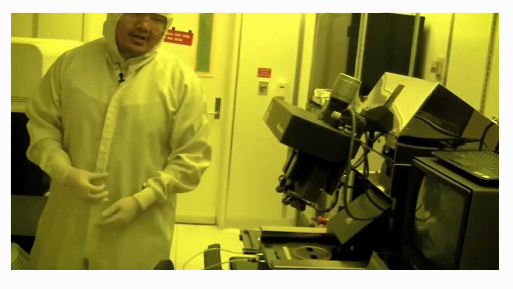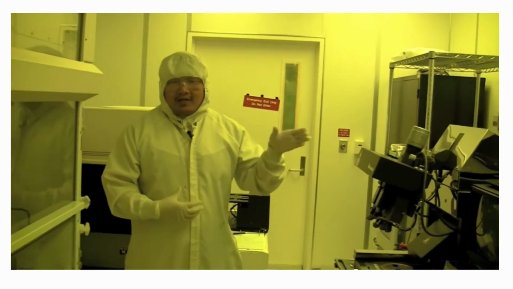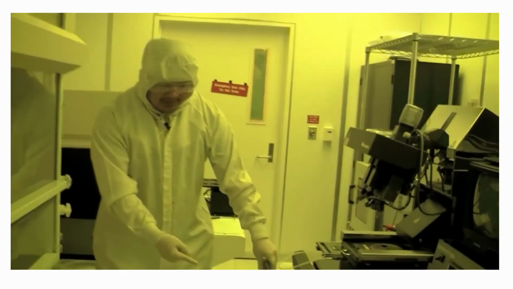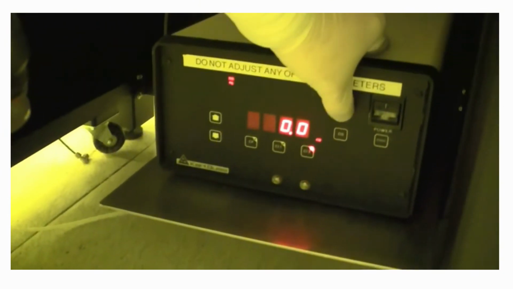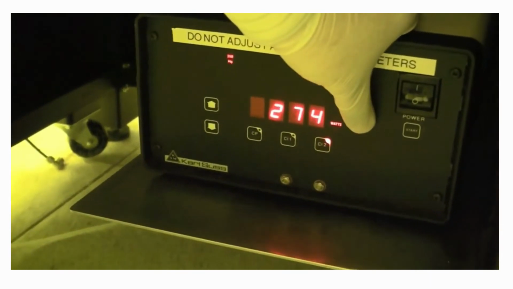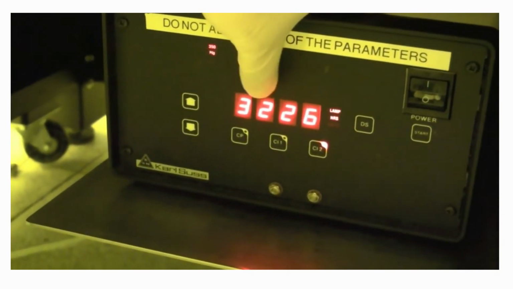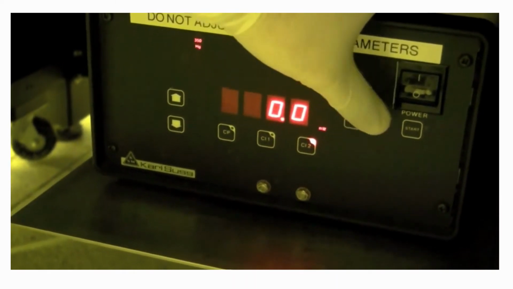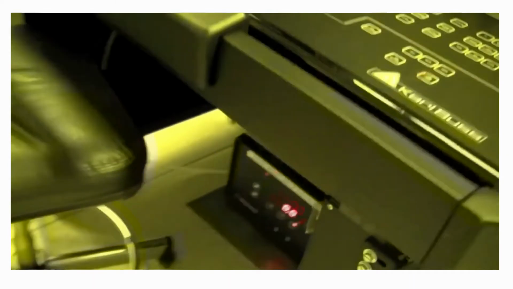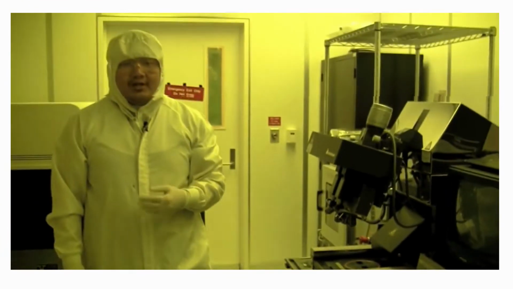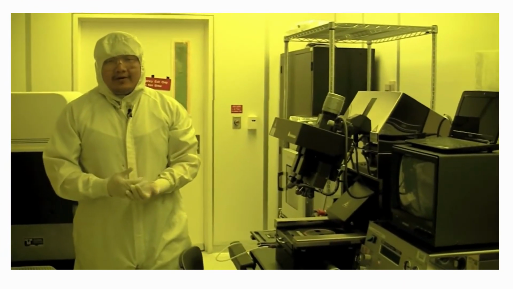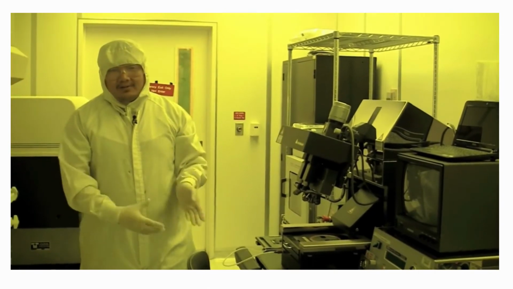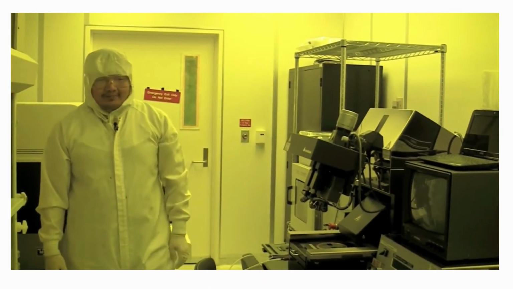But in addition to that, you want to find out how many hours are left on the light bulb. So you check the power supply. So you hold this button called DS, and it says 3226. That's how many hours the bulb has been used. So the bulb has a lifespan of 4,000 hours. So when it's over 3,500, you would notify staff and tell them to change it. So we're pretty close to that.